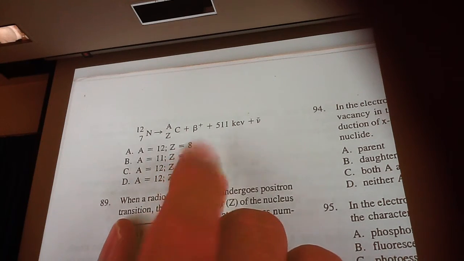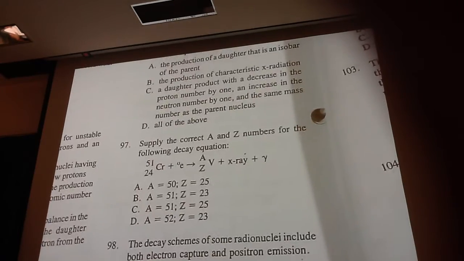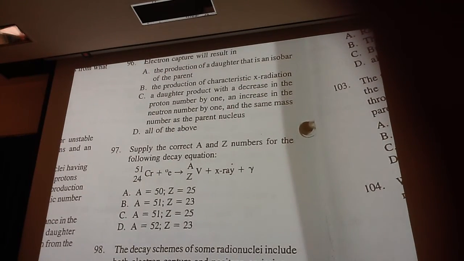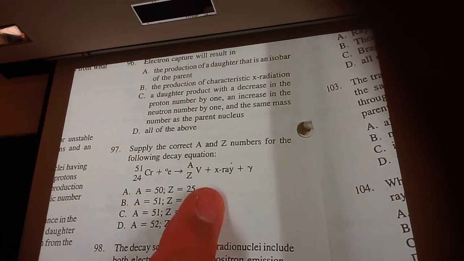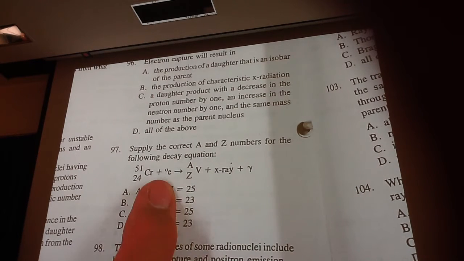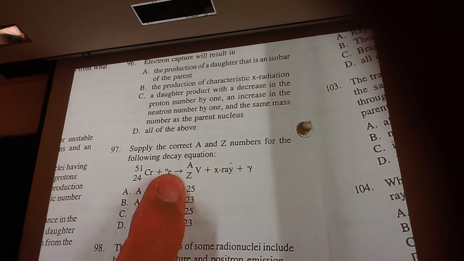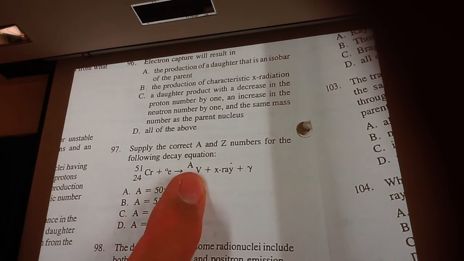This one here with the answers, because this is just a real good review of general stuff. Like this one down here, does that go down as well because of the electron capture? Yeah. Okay, and notice on the equation here you have the 51 chromium that captures an electron, and that causes the decay, or that's the reaction.